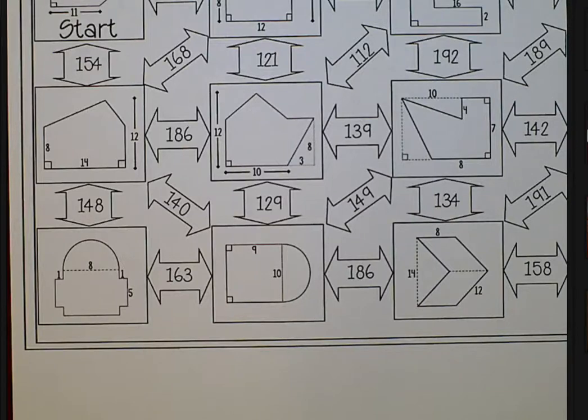Hey guys, so in this video we're going to work on finding the area of composite figures. And this worksheet that I'm about to work on is the Composite Figure Maze that I handed to y'all today. Remember, composite figures are made up of multiple smaller shapes. We can break them down into smaller shapes, and once we do, we find the areas of those smaller shapes. They are usually going to be circles, triangles, squares, or rectangles.